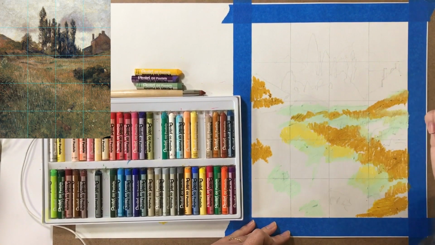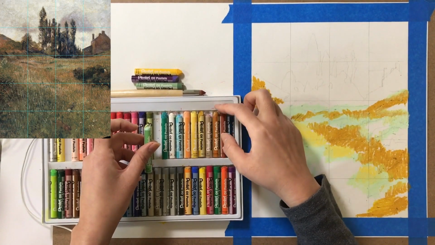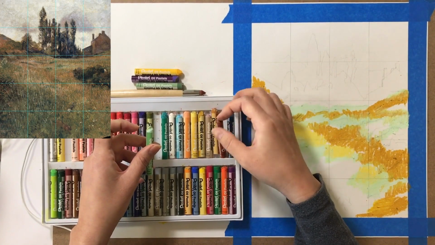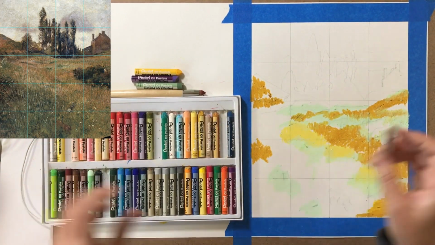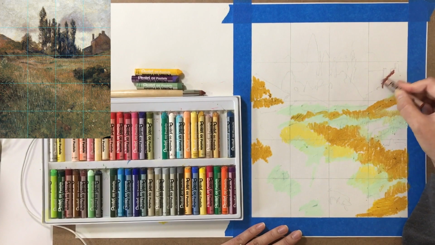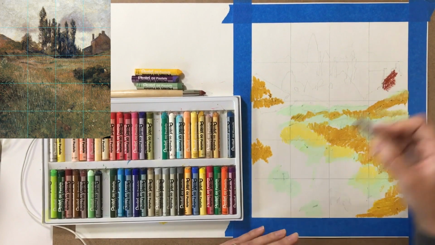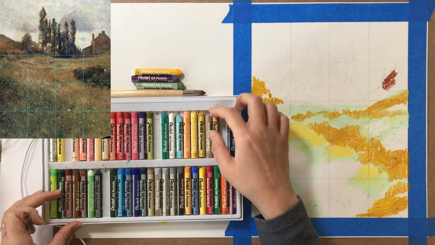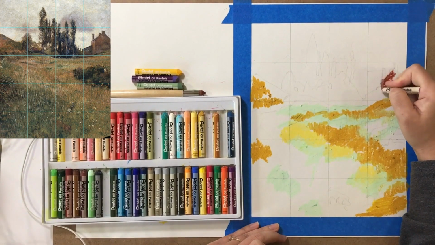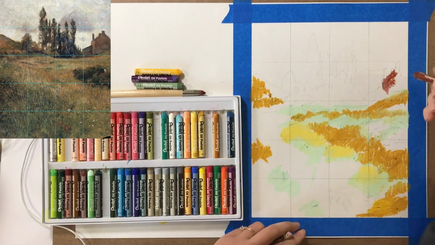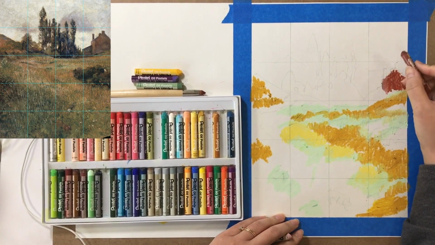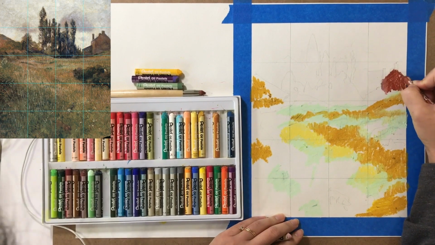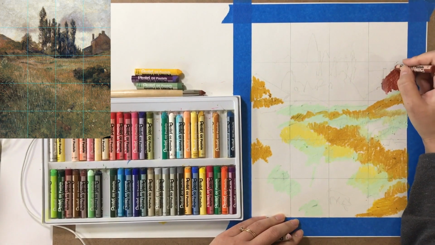This building is a little warmer than the ochre. I think it's more of this sort of burnt sienna type of color. There is actually a lighter area. As I fill it in, I do want to pay attention to the edges a little bit.